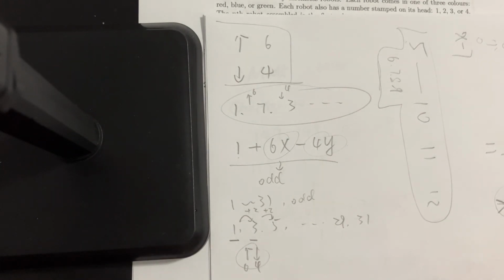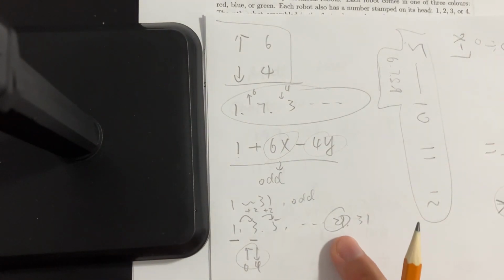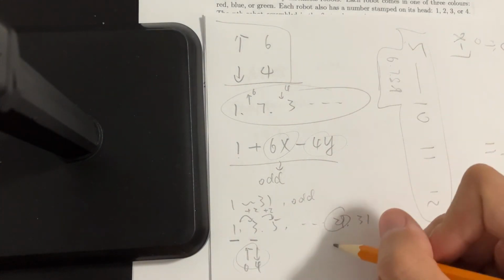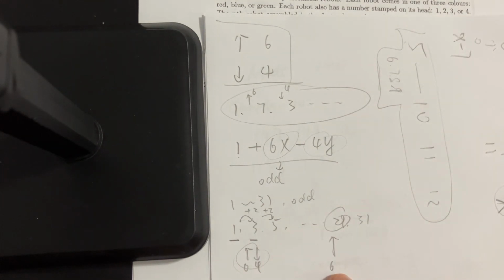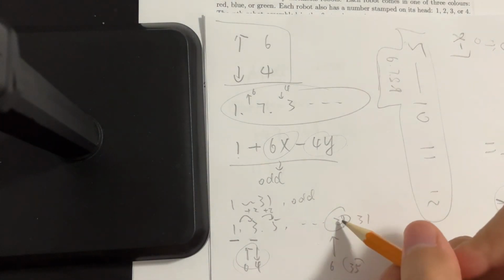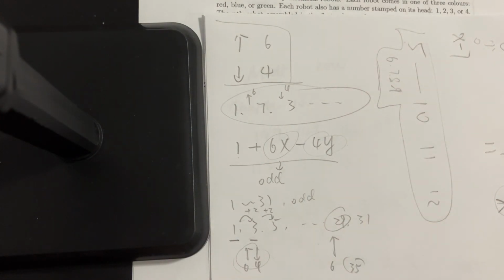But keep in mind, for example, let's say we are already at 29. Can we still go up by 2? No, actually not, at least not using this method. Because if you choose to go up by 6, then you would be at 35. But 35 is not a valid number, right? There's a cap. The cap is 31. You cannot go over 31. So when you are at 29, you cannot use this method anymore.